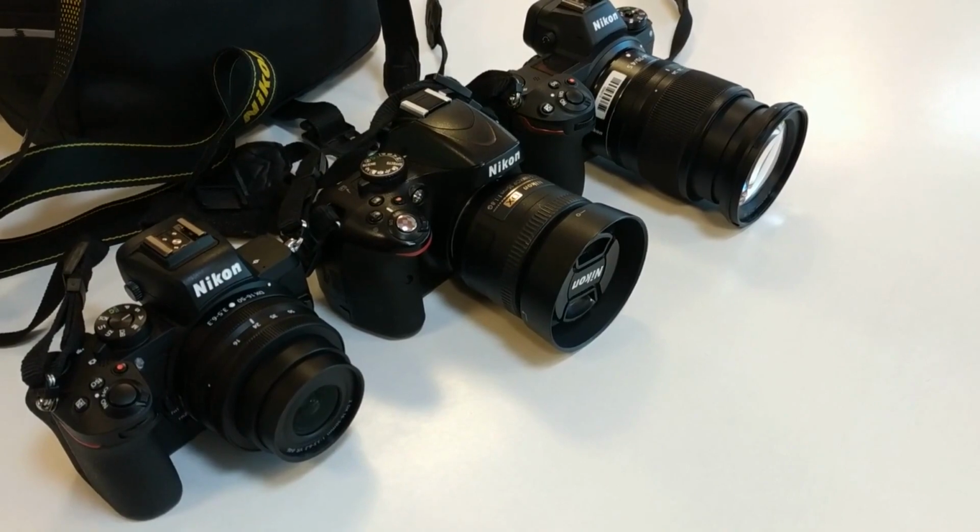When it comes to the focal length, so that's how far your lens zooms in and out, a lens with a longer focal length, say 600 millimeters, will have a shallower depth of field, versus something with 35 millimeters will have a deeper depth of field.